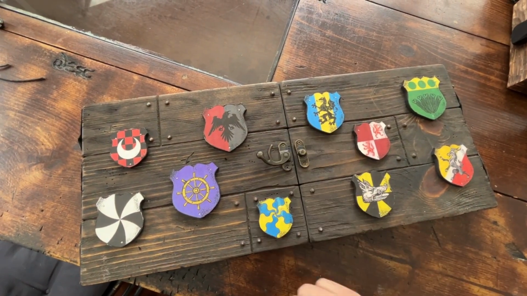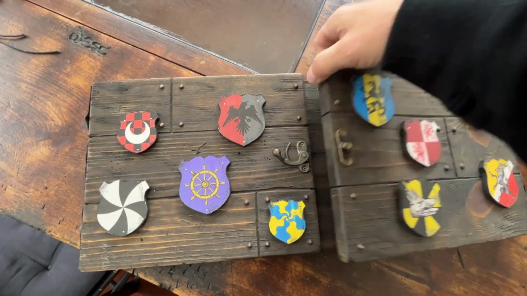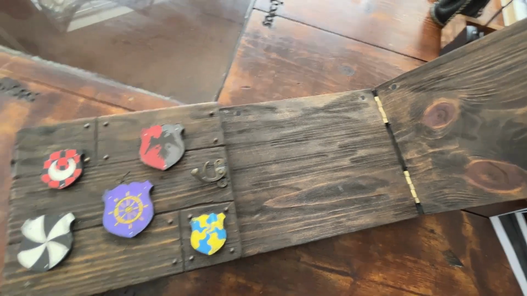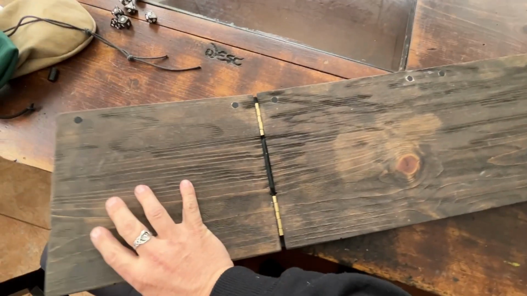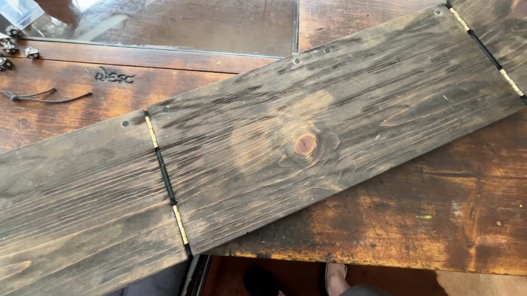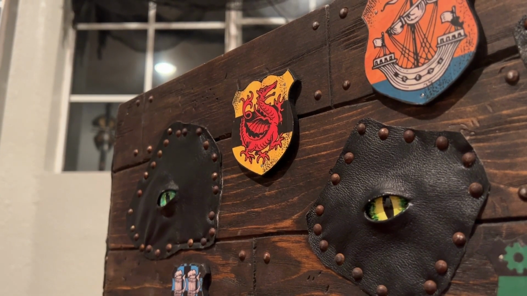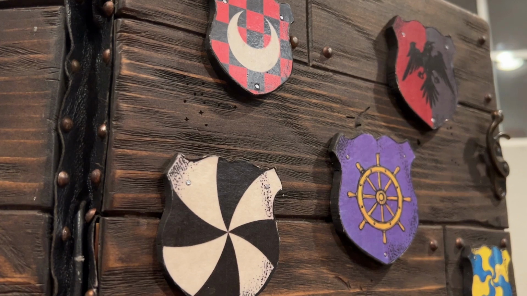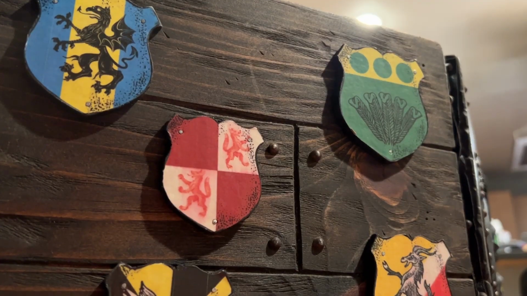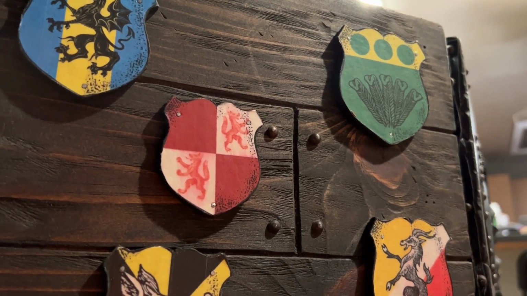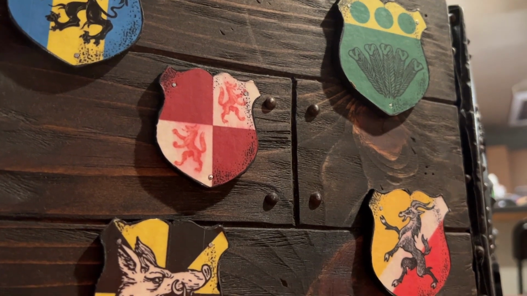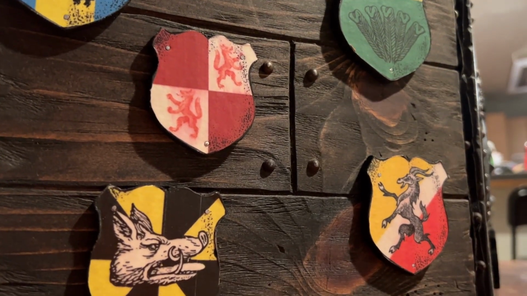I made this screen a few years back. It's made of 1x12 knotty pine and some hinges and a little locking mechanism I stole from an old cheap wooden chest. I've decorated it with some dragon eyes, black leather, and coats of arms from different towns in my homebrew world of Tarna. I'd like to add more to the outside like fur and chains, stuff like that. But this is what I have right now.